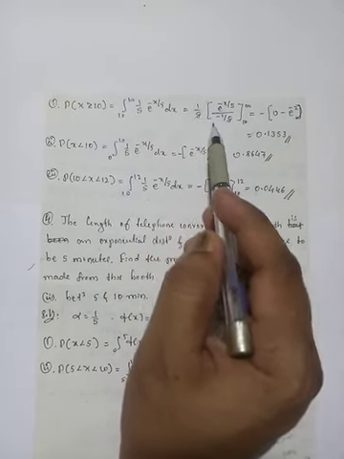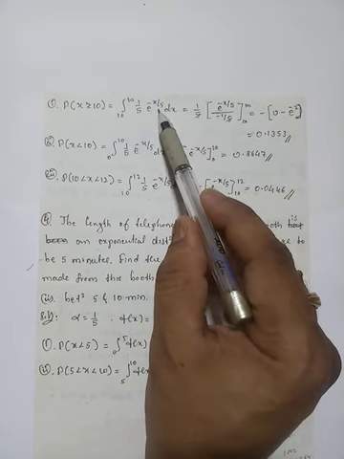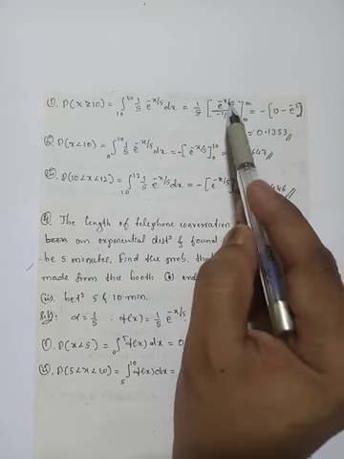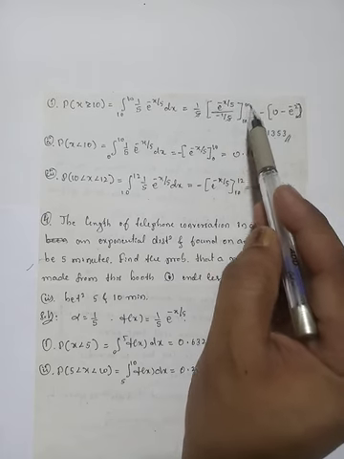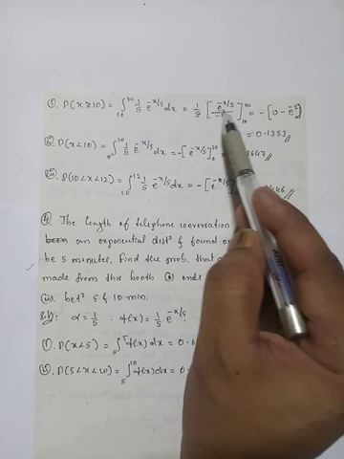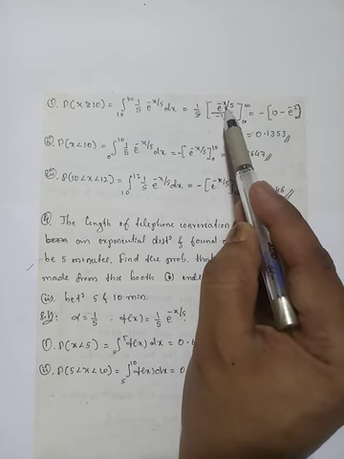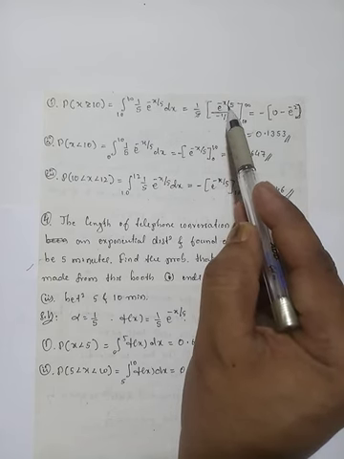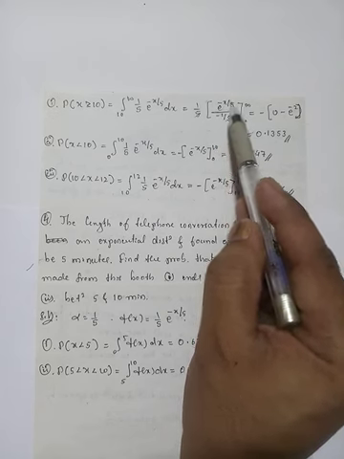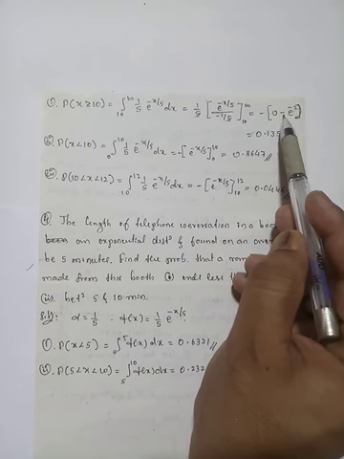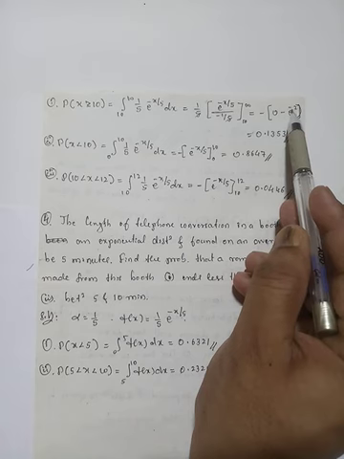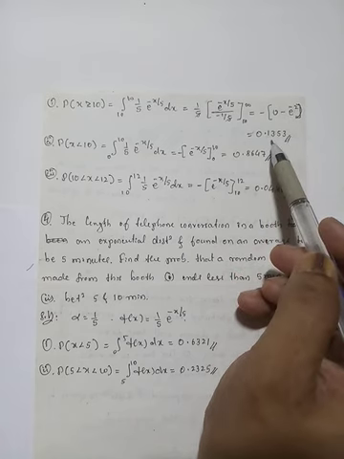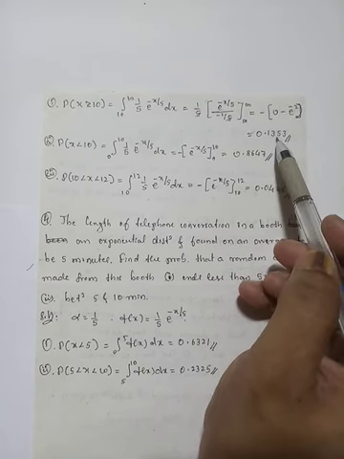So then 1 by 5, integration of e to the power minus x by 5 is e to the power minus x by 5 divided by constant minus 1 by 5. Then on simplification, this 5 cancels. For the upper limit, x is infinity, e raised to minus infinity, which is 1 by infinity, and 1 by infinity is 0. For the upper limit it is 0 minus the lower limit, that is e to the power, when x equal to 10, we get e raised to minus 2. So on simplification, the answer is 0.1353.